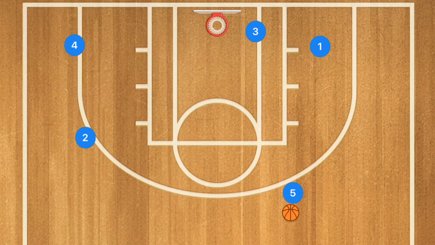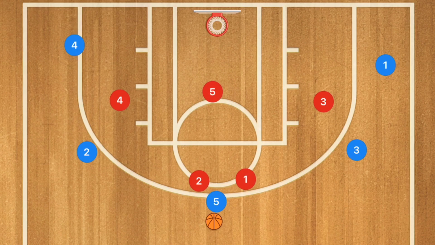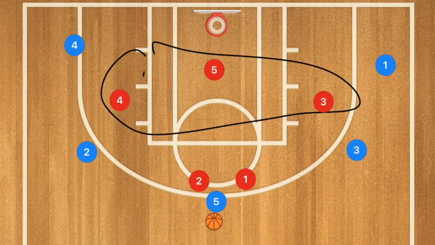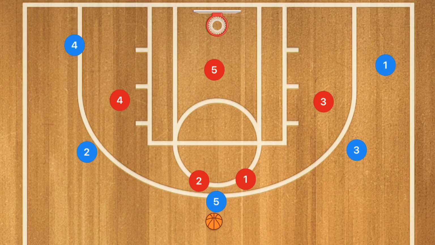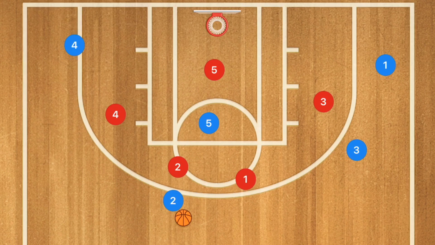And if he's not open, what's going to happen now is player 3 will then pop up and set a screen and roll with player 5. Now, against a 2-3 zone, the nice thing with this is it's going to be raising these three players a bit higher. Now, what we're going to do again with the dribble handoff, we're going to have player 5 dribble over to player 2, and that'll be a dribble handoff with player 2. What's going to happen now is player 2 is going to use that, and player 5 is going to roll towards the basket to the middle of the key.